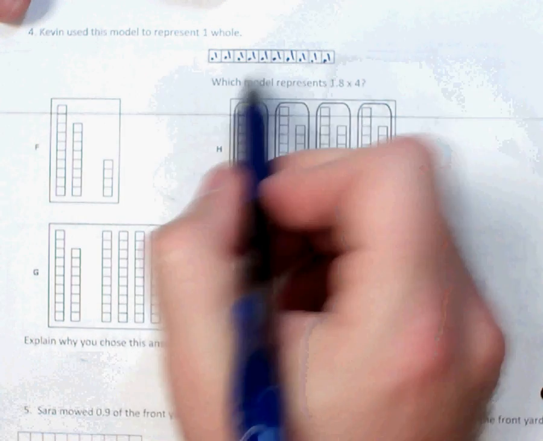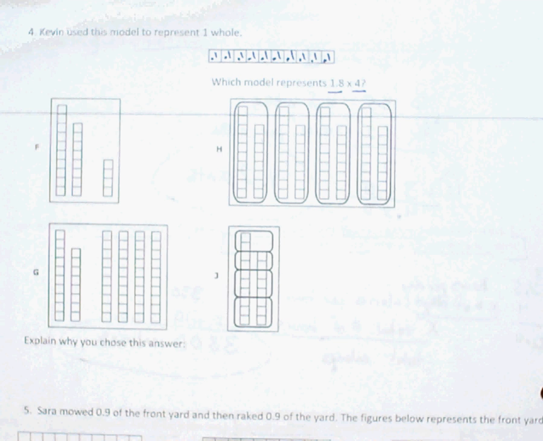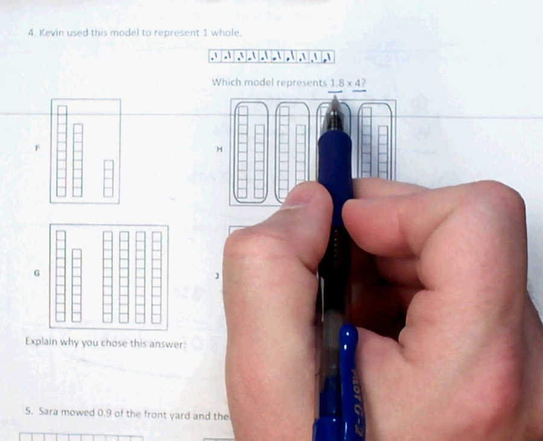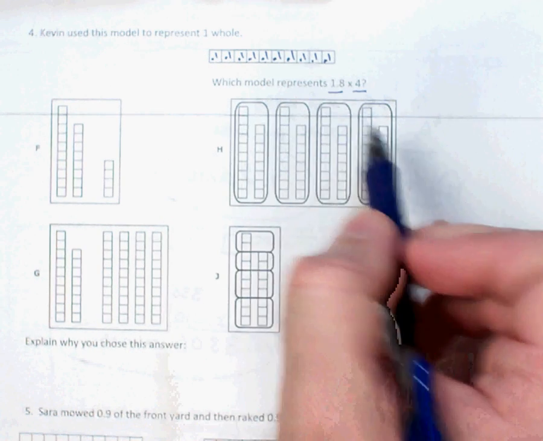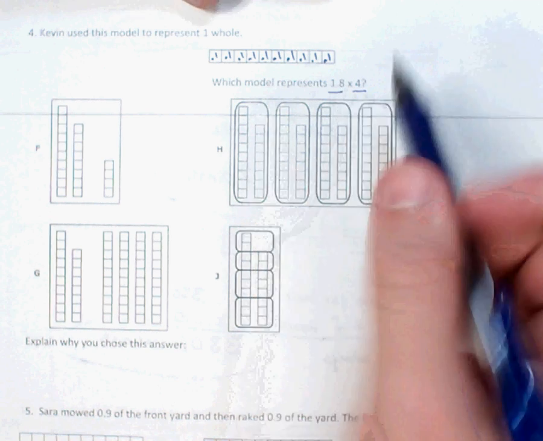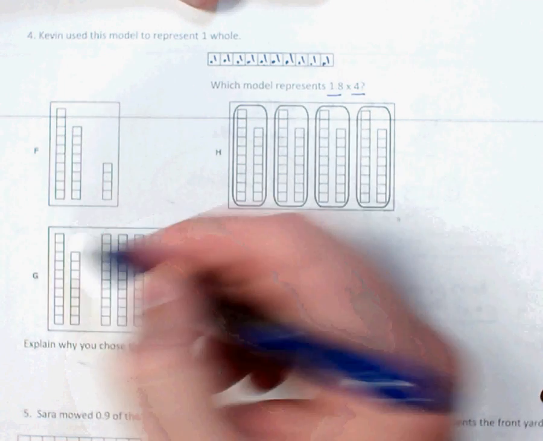All right, which model represents 1.8 times 4? Now, with my 1 and 8/10 here, I know that that's going to be the model blocks, because that's where my decimal is. All right, so that's the first thing. So I'm looking for 1 and 8/10. Well, I've got 1 and 8/10 right here on F. I've got 1 and 8/10 here on G.